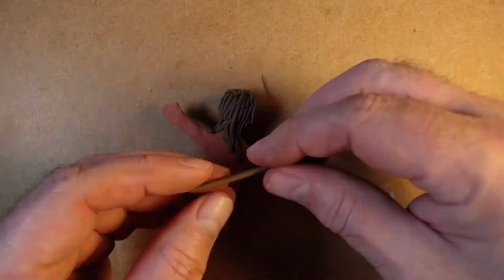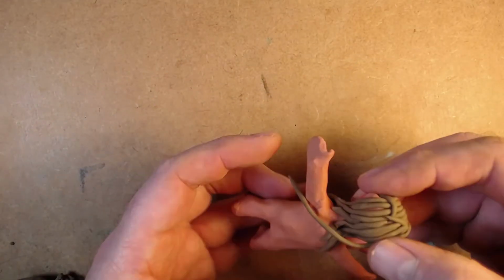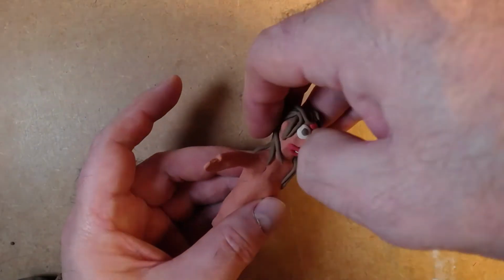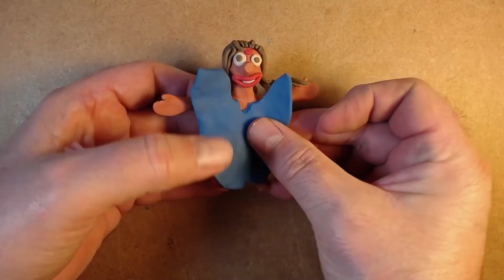So there's several different ways of doing this. I mean, you could mould a cap and sort of spread on the top of the head, but I quite like this effect that I'm going to get with the rolled out plasticine. So the next thing I'm going to do is look at some clothing for the character.